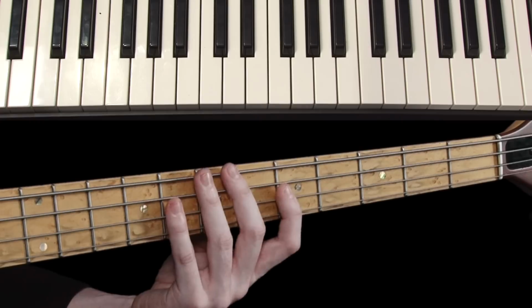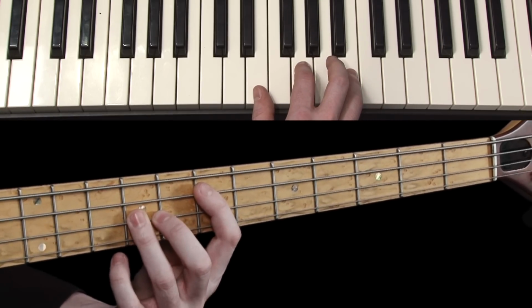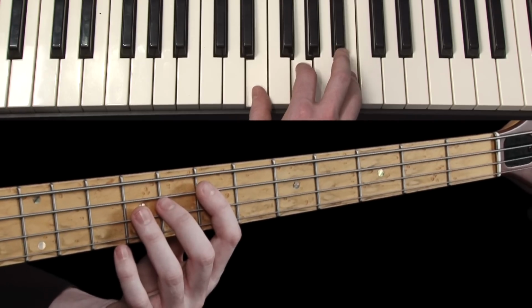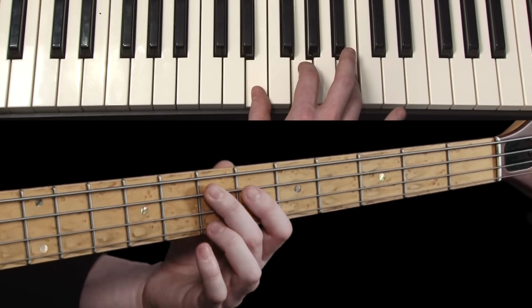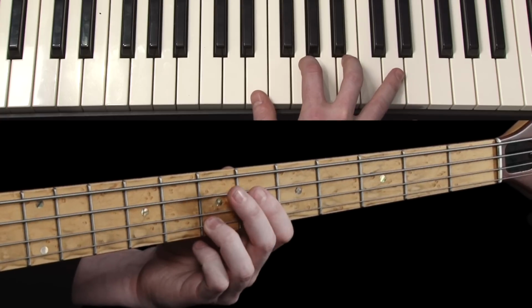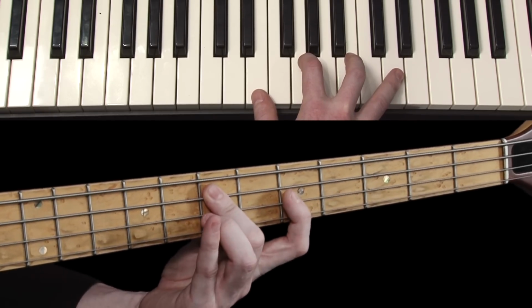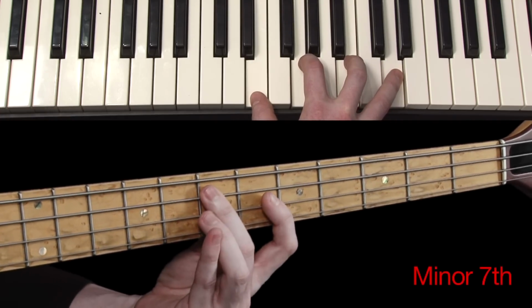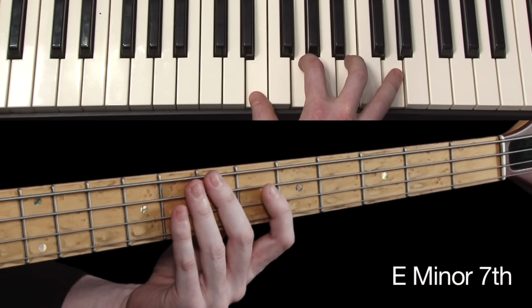The E to the B is a perfect 5th, so playing these 3 notes together would create a minor triad, or a minor chord. And finally, the E to the D is the interval of a minor 7th, so playing all 4 of these notes together would create a minor 7th chord, and as the root note is an E, we've simply created an E minor 7th chord.